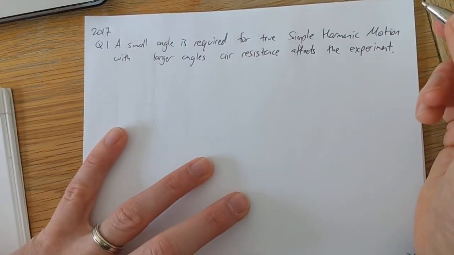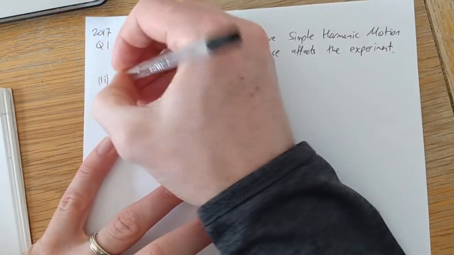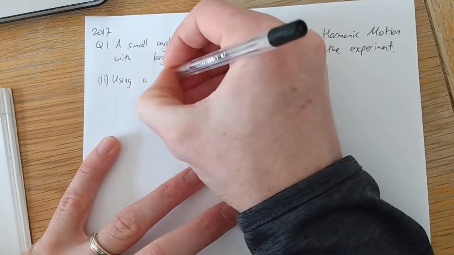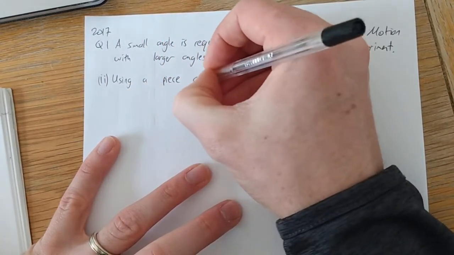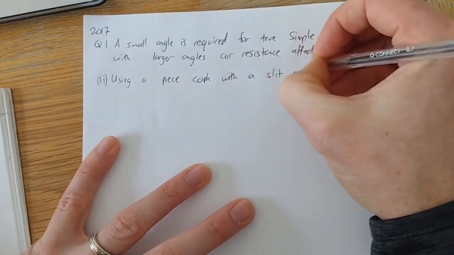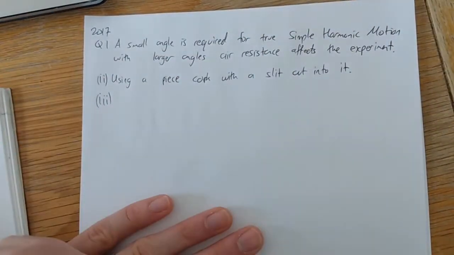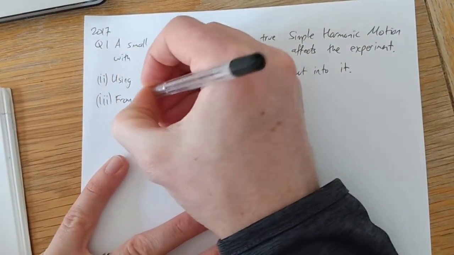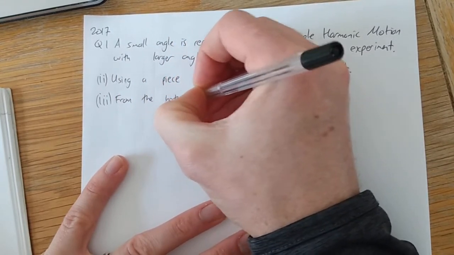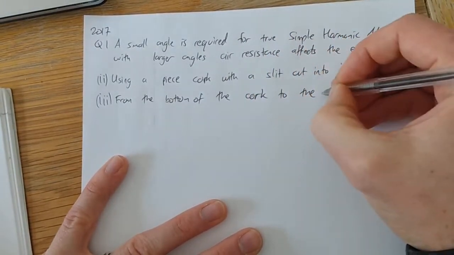How did the student ensure that the pendulum was suspended from a fixed point? That's just using a piece of cork with a slit cut into it. Okay, between which points was the pendulum length measured? From the bottom of the cork to the middle of the bob.